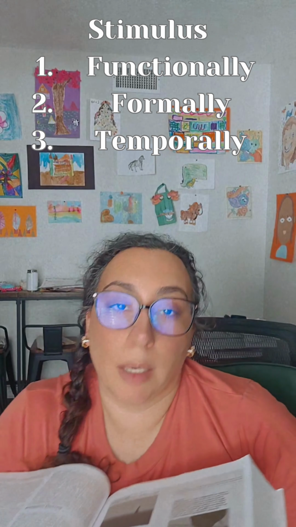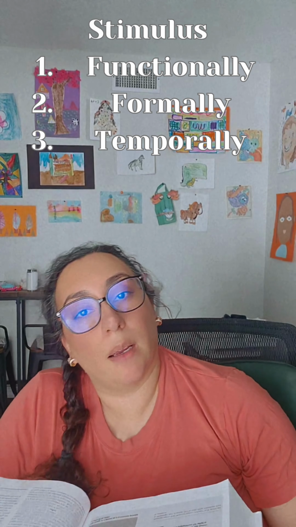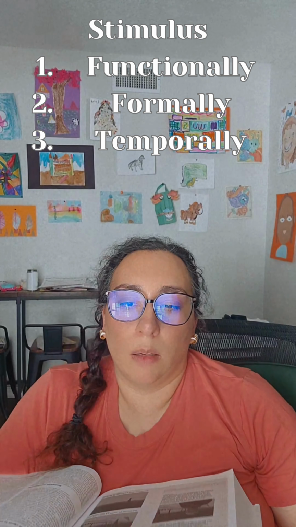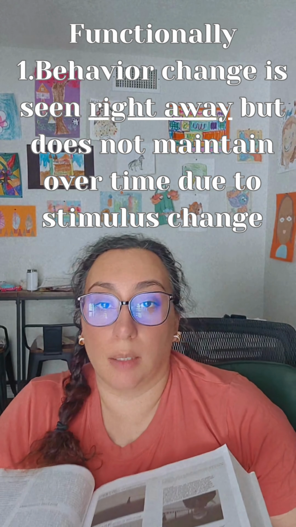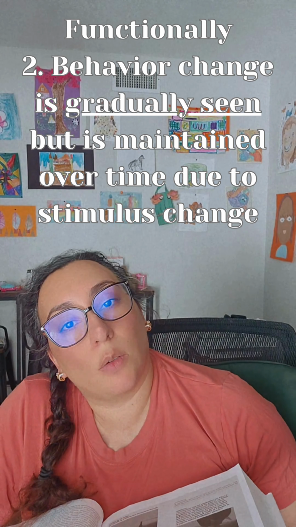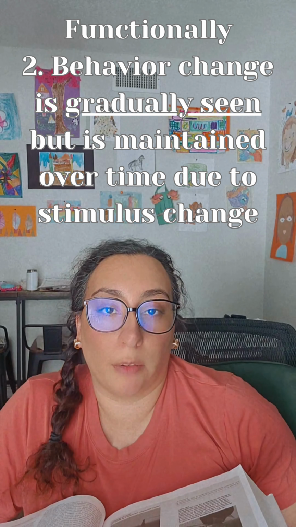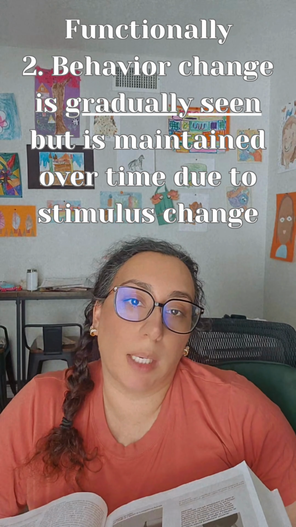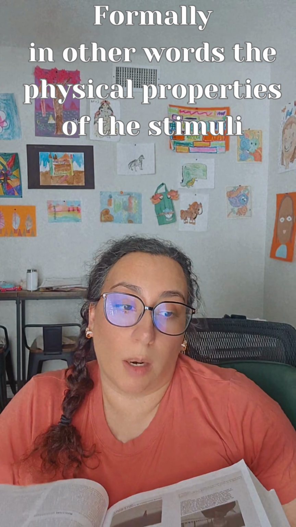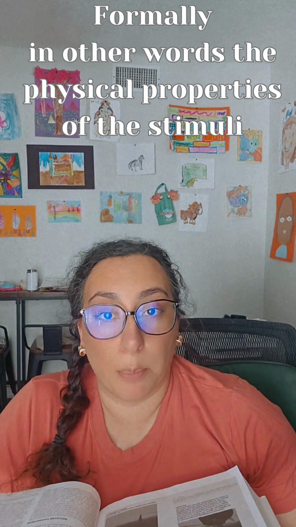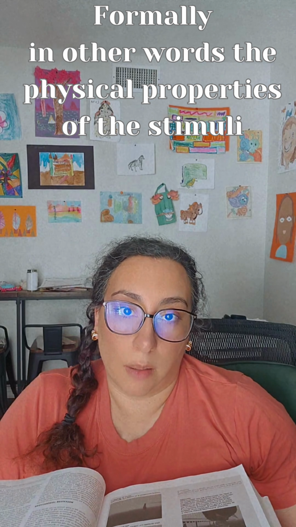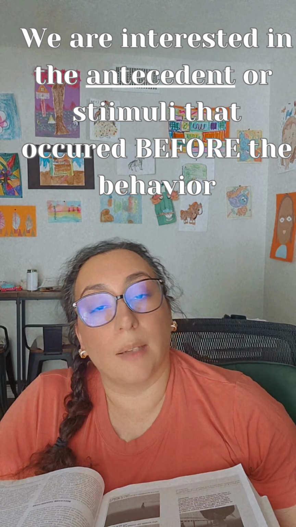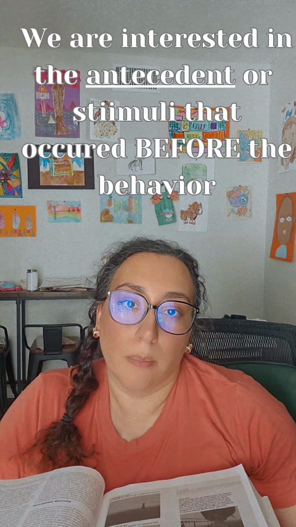So how do we discriminate between the different types of stimuli in ABA in regards to the behavior that we are observing or trying to increase or decrease? Stimuli is usually categorized into 3 different types of stimulus. So the first one would be the physical properties or attributes such as color, shape, size. And then we have the location of the stimulus in regards to the behavior. So think 3-term contingency, the antecedent and the consequence.